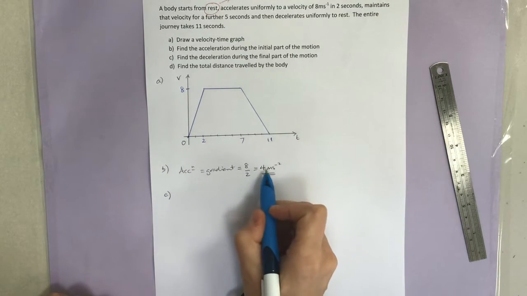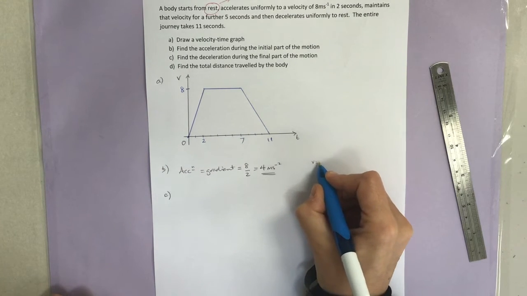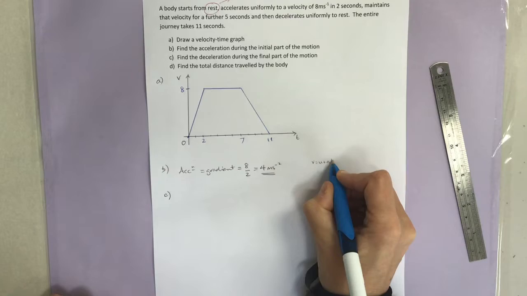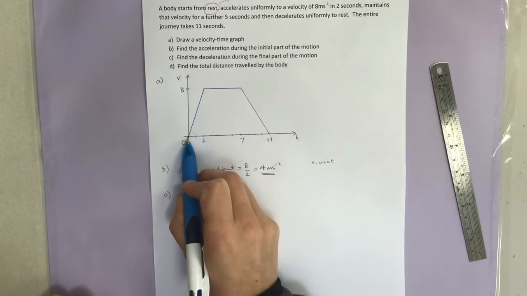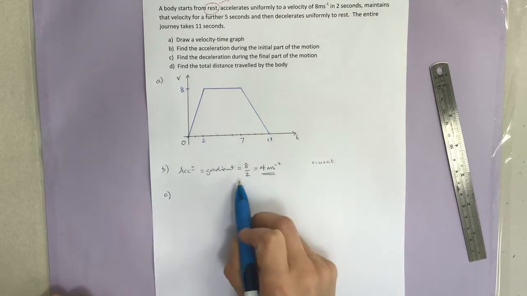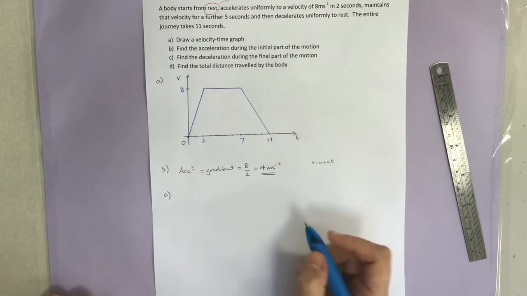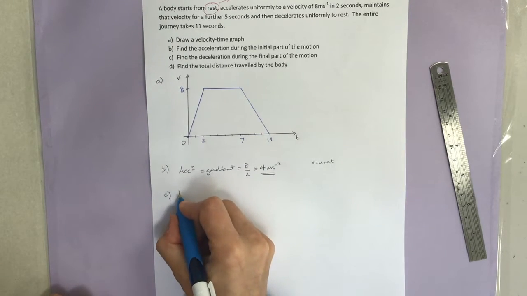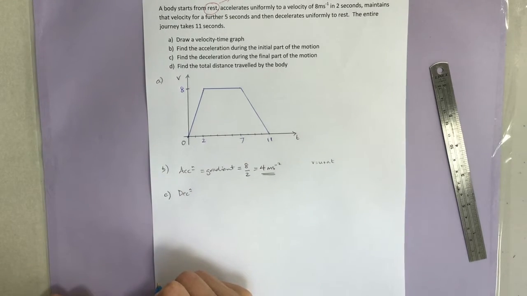And we could here have used our SUVAT equation. So we could have used v equals u plus at. And then v is equal to 8, u is equal to 0, a we're trying to find, and t is equal to 2. But you get exactly the same thing. And because we've drawn the graph, we might as well just do it from the gradient of the graph. Okay. The second bit then is the deceleration. So let's have a look at the deceleration.